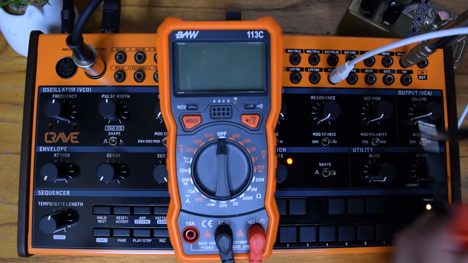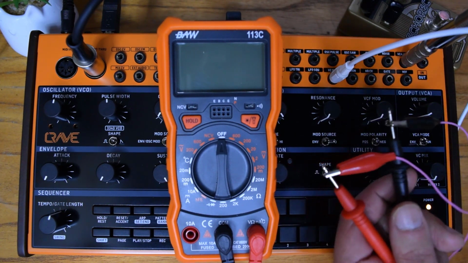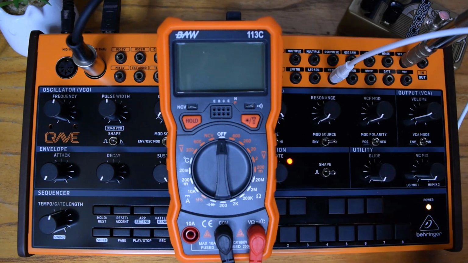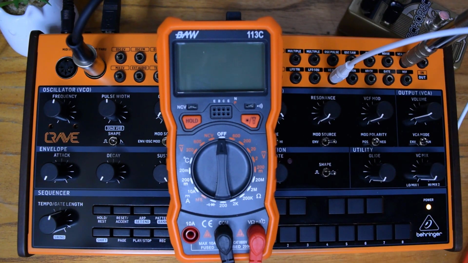Let me just get it right there. So there you go. You have the black one and you have the red one. Then, of course, you have the other side of the black one, which is going to be this one, right? And then you have the red. So what you are going to need to do, now let me just do it.